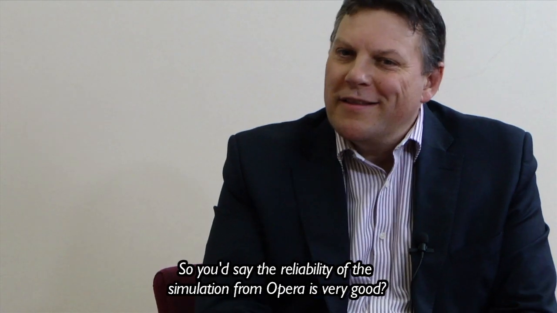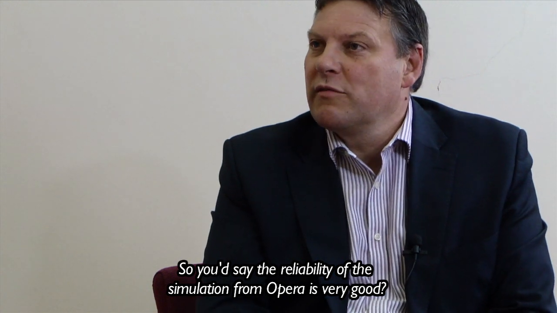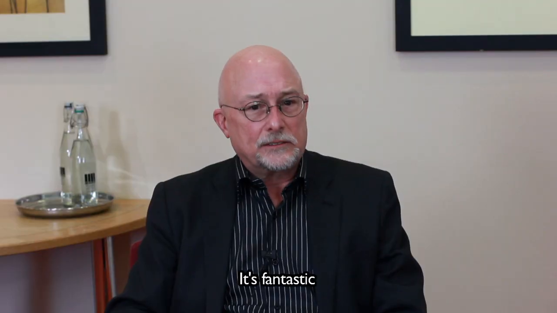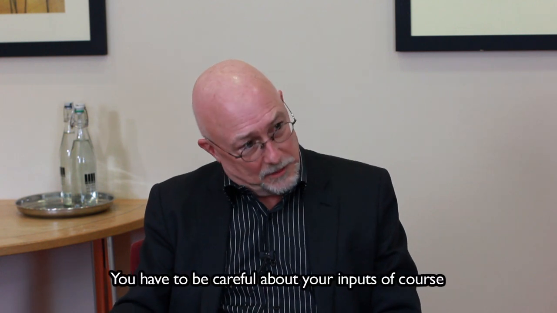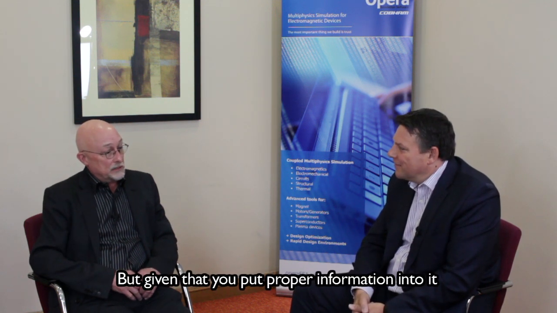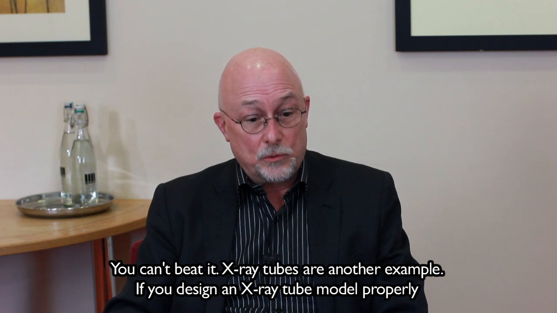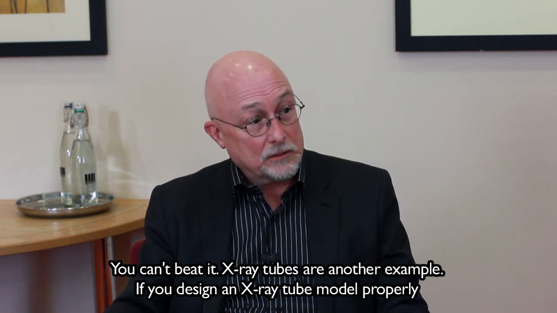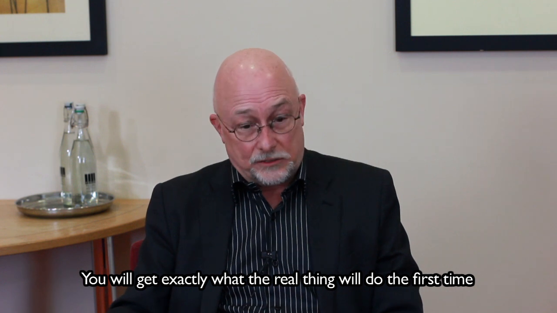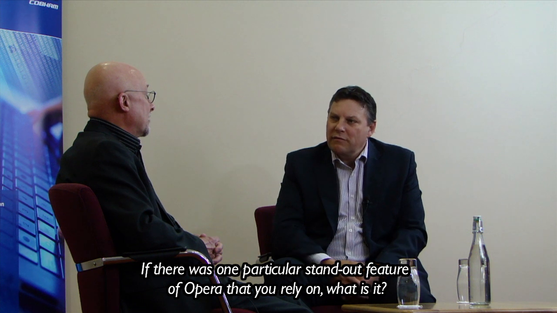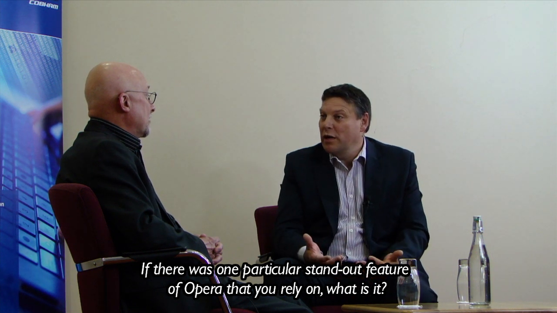So you'd say that the reliability of the simulation from Opera is very good? It's fantastic. You have to be careful about your inputs, of course. Garbage in, garbage out. That's right. Yes, but given that you put proper information into it, you can't beat it. X-ray tubes are another example. If you design an X-ray tube model properly, you will get exactly what the real thing will do the first time. If there was one particular standout feature of Opera that you rely on, what is it?